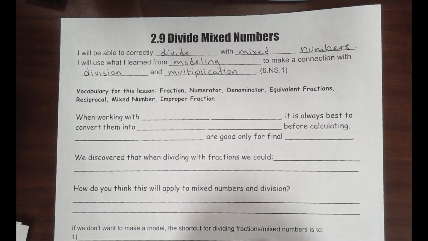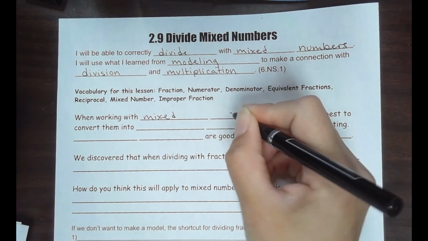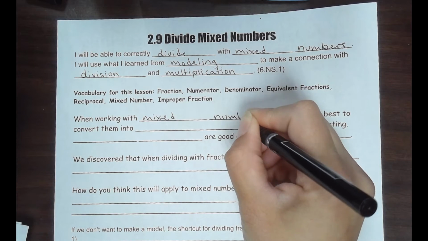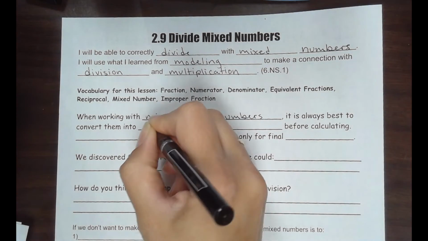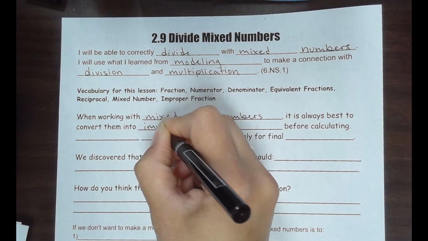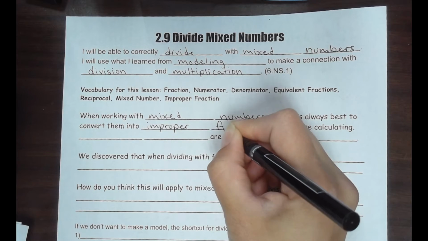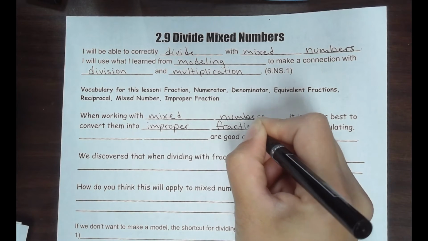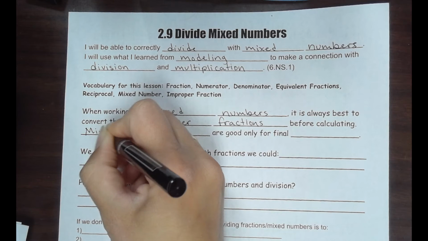So when working with mixed numbers, it is always best to convert them into improper fractions before calculating mixed number answers.